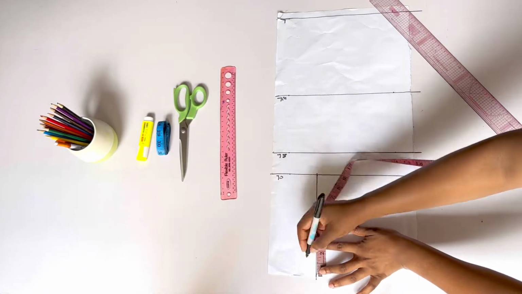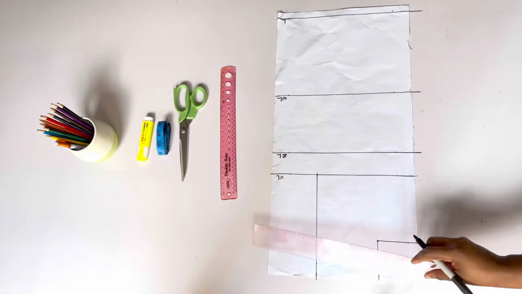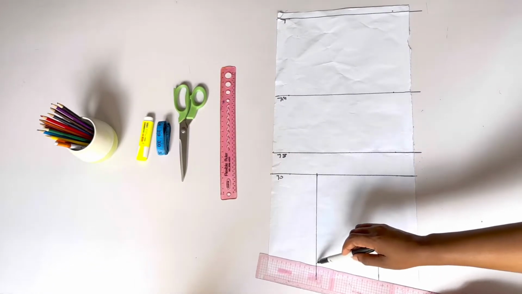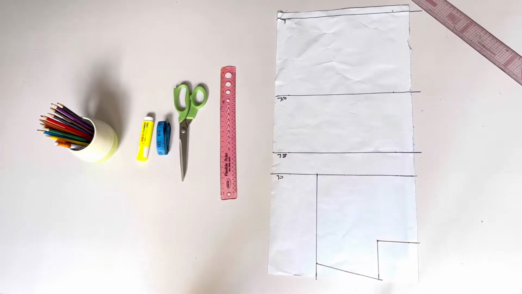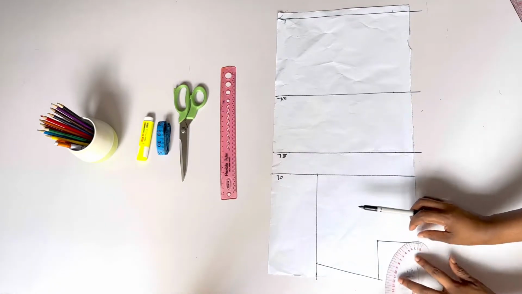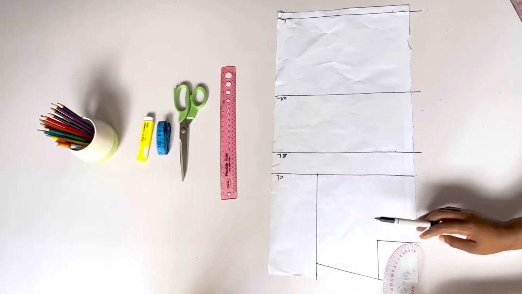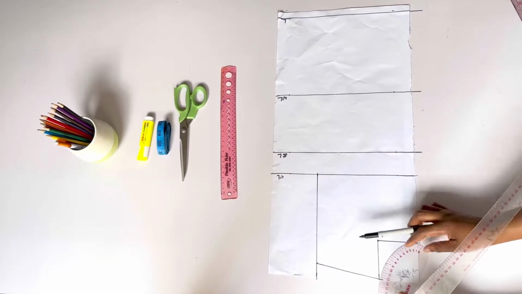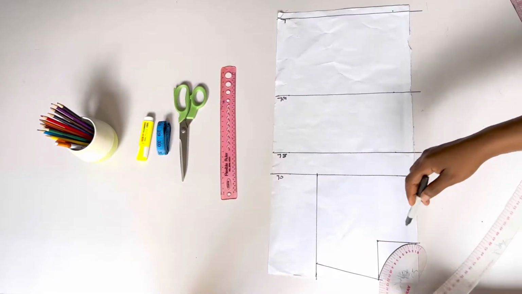Now on this line, I'll come down by 1 inch and connect it back to the neck area. Then I'm connecting my neckline like this, the base of the square to the upper part of the square with my slight curve rule.